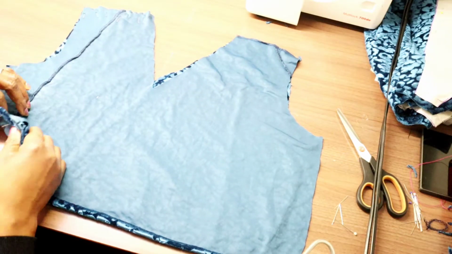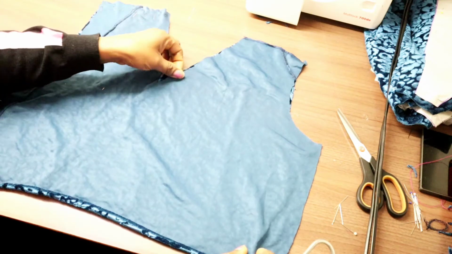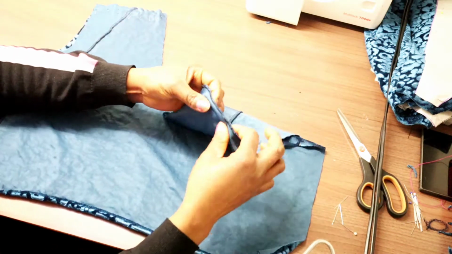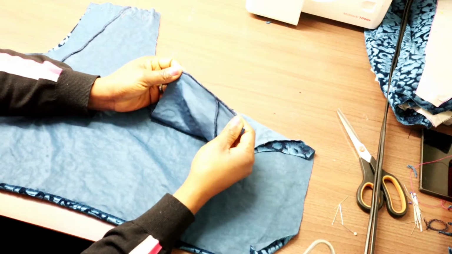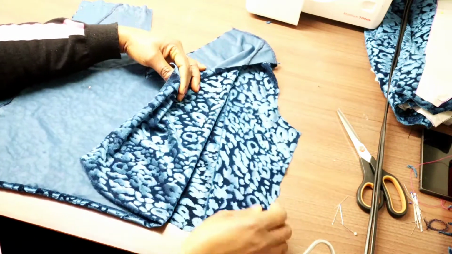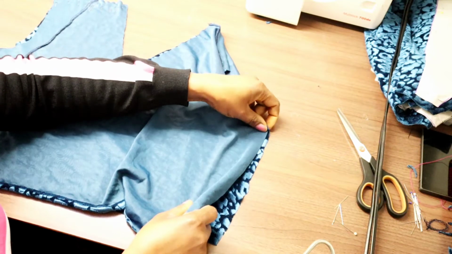This is the side seams, my neckline. You see, now I place them together. They are well aligned. These are the shoulders. I have already stitched on it. I used my overlock machine because this is a stretchy material. So now I'm going to stitch the side seams.